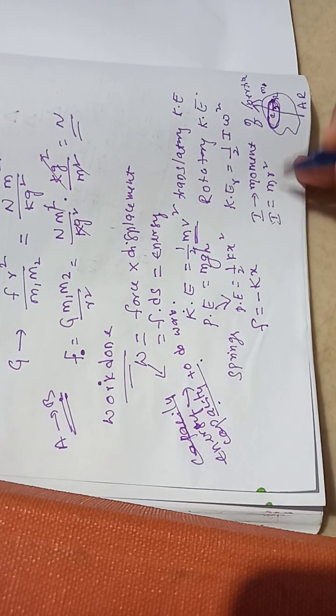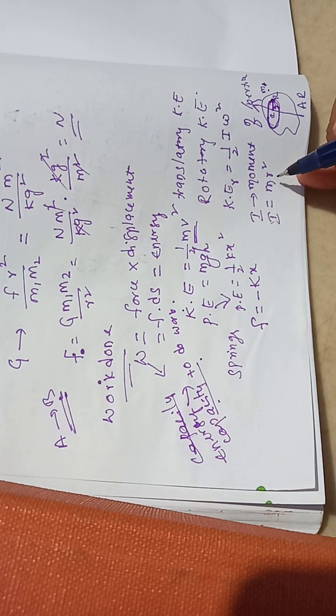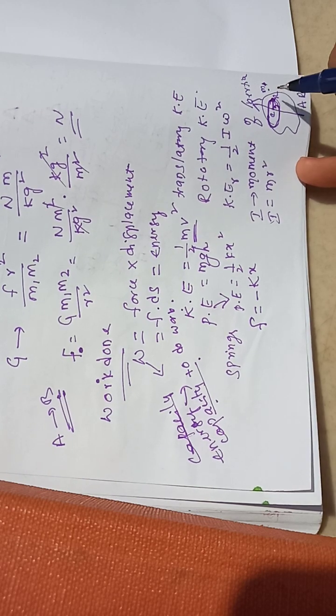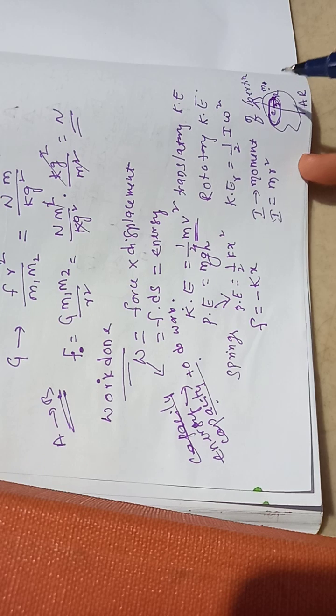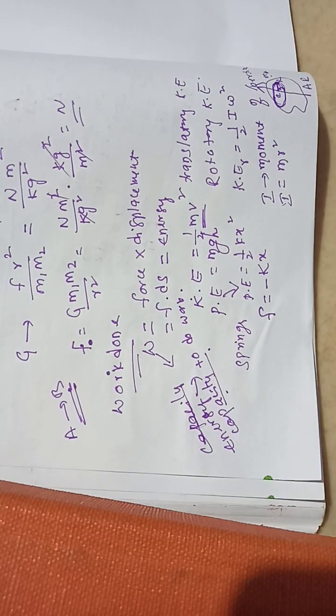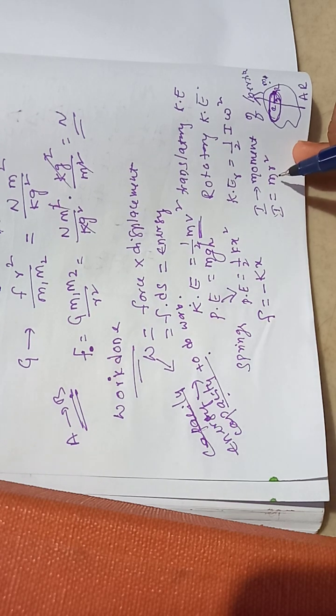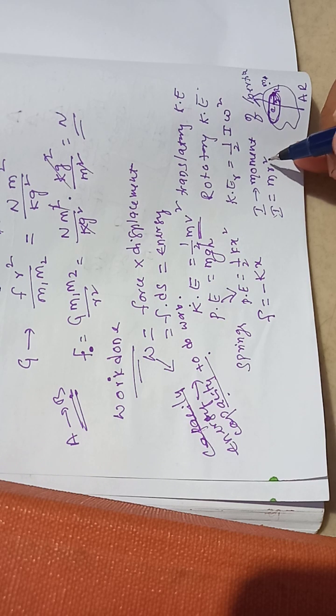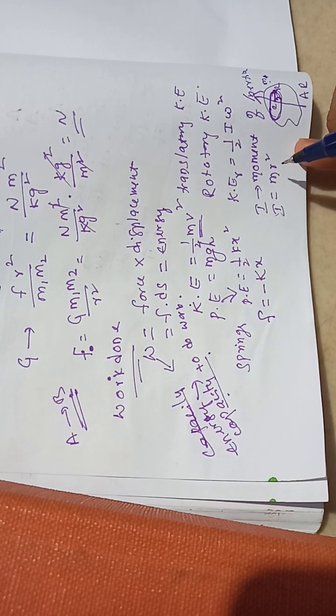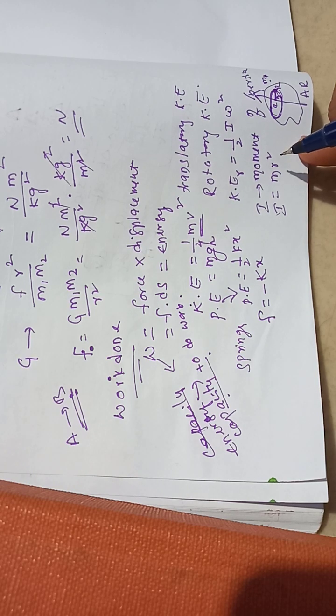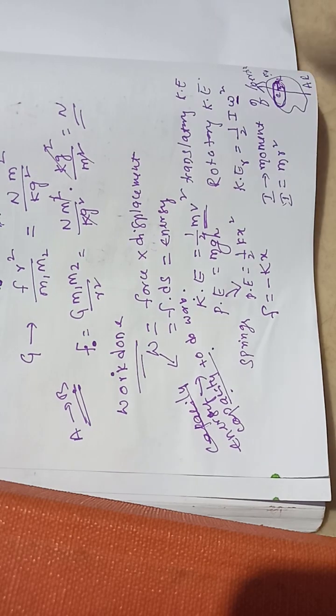So now here m becomes the mass of the particle, r becomes the perpendicular distance of the particle from the axis of rotation. So moment of inertia is defined as the product of the mass of a particle and the square of the perpendicular distance of the particle from the axis of rotation. Right. Next term is omega.